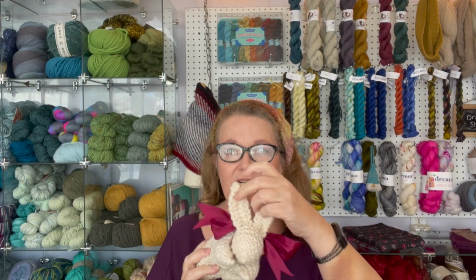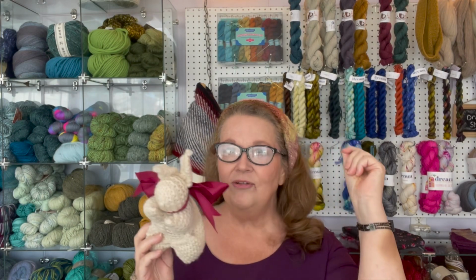You knit the 2 ears in class, and you leave with a bunny. And I will have the stuffing, and you just leave with a bunny. It's the best thing ever. You also do a pom-pom.